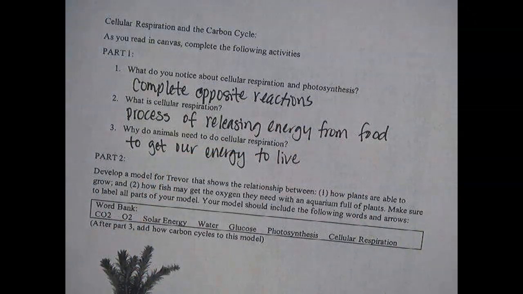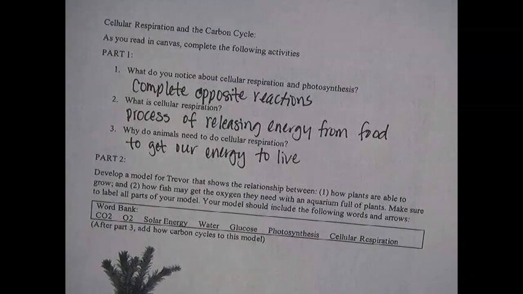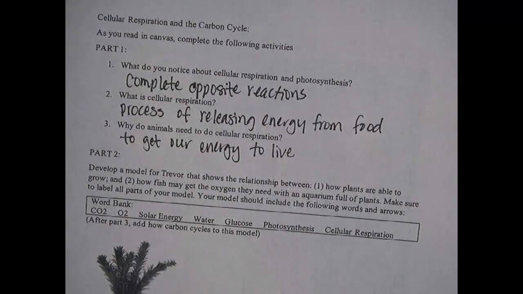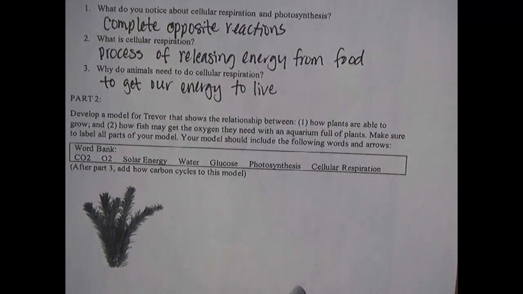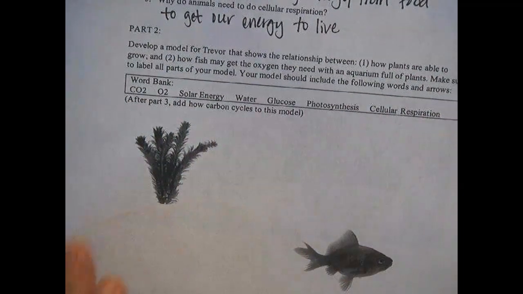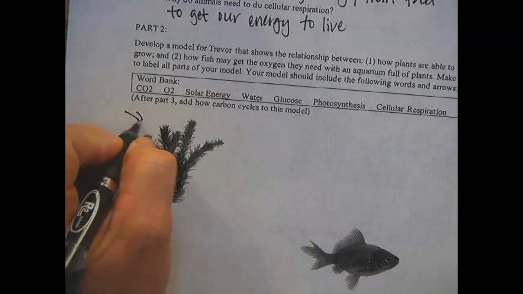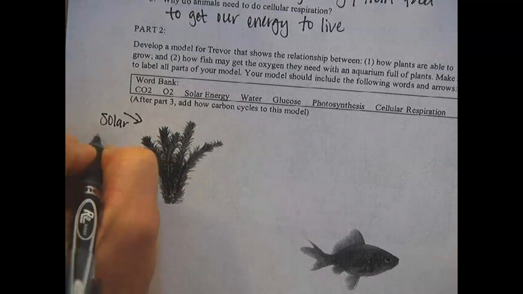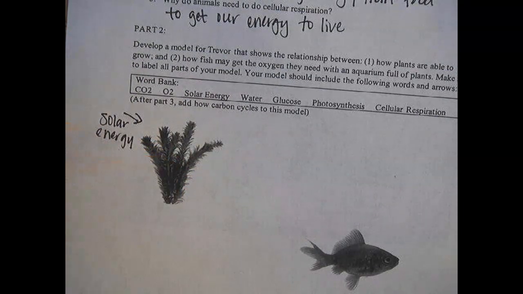All right, and then if you look at part 2, carbon cycling, plants and animals rely on each other. And so if this is an aquarium, and here's our word bank, we know that this plant is going to take in solar energy or light energy.